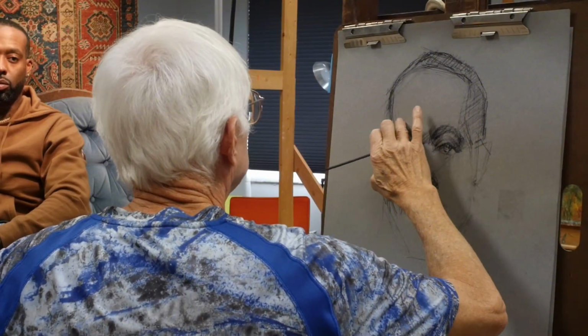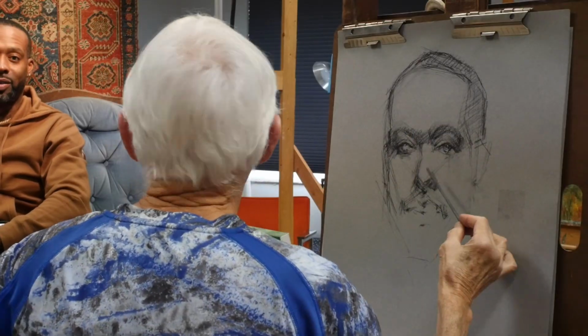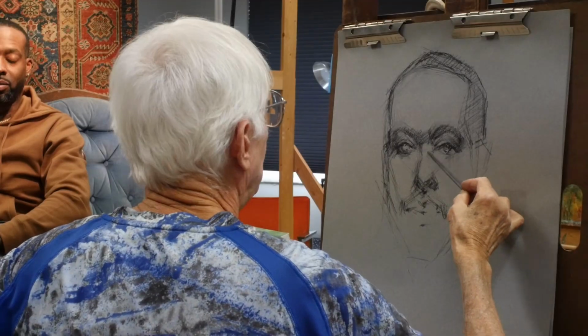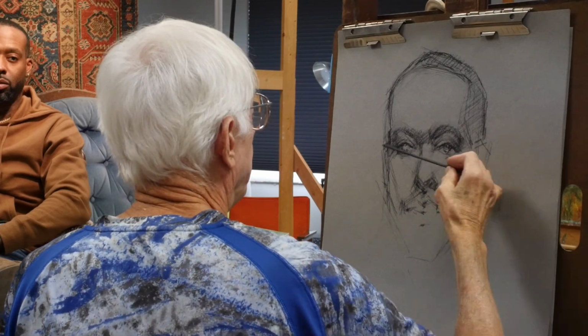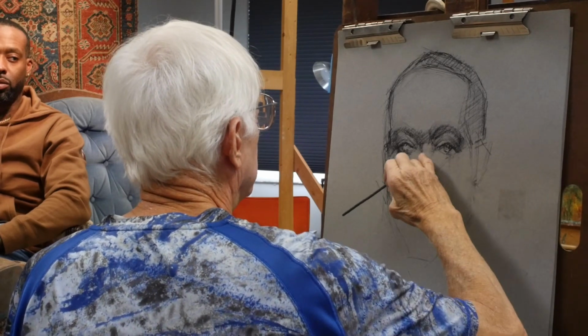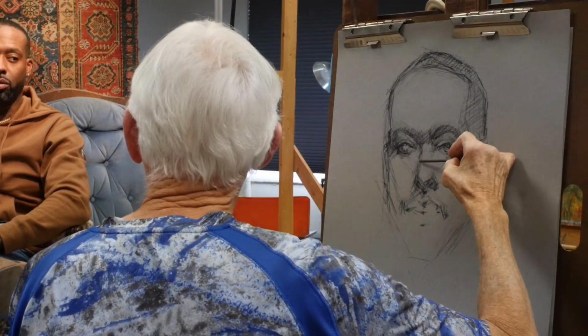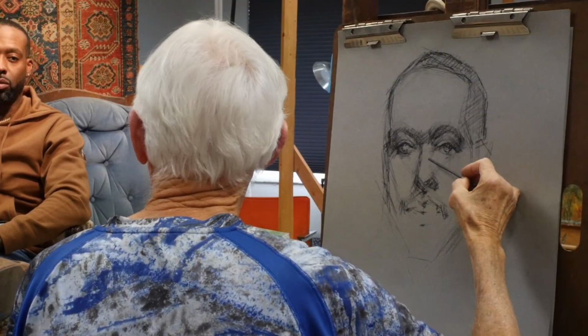Now, again, we're going to do a demonstration where we show you the generic sizes and shapes of the interior of the face. For instance, the eye shape. The eyes are one eye space apart. The nose is approximately the same size as the eye.